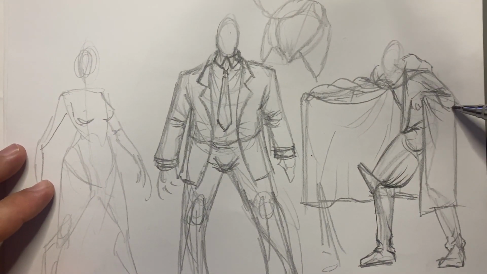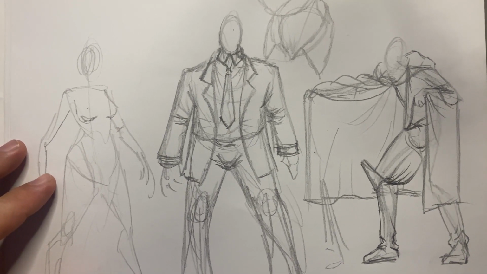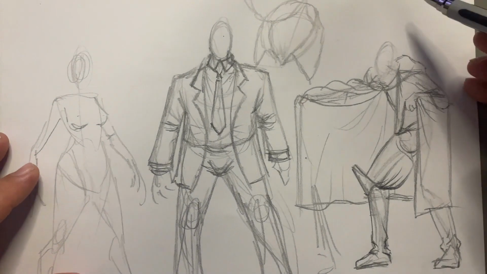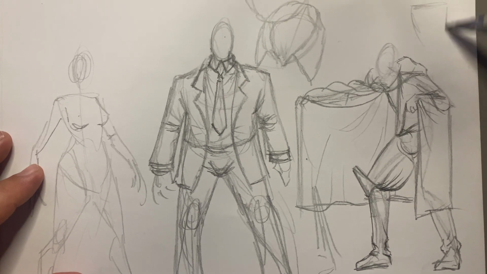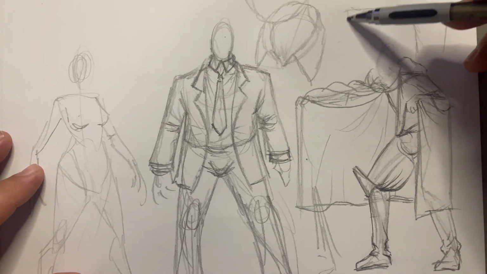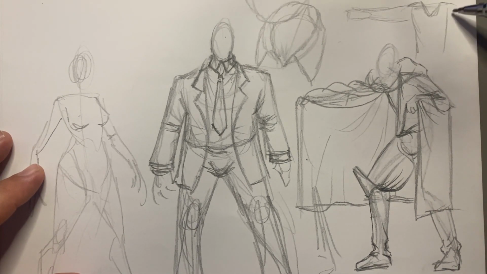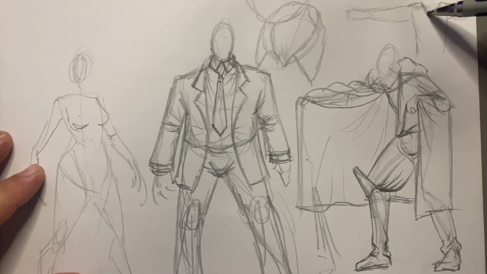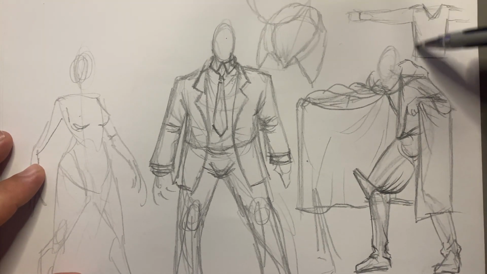Now obviously when someone is wearing skin-tight clothes like spandex or something like that, there's hardly any sign that they're wearing anything other than the color. Usually in that case you just draw the color and where the sleeves end and the shirt ends, to make sure people don't think the person is naked.